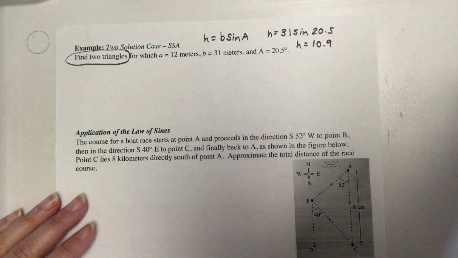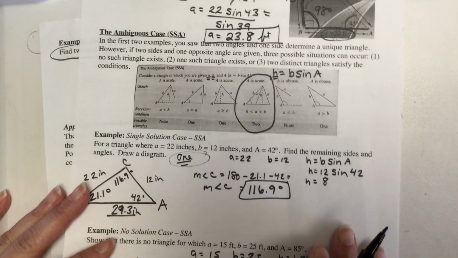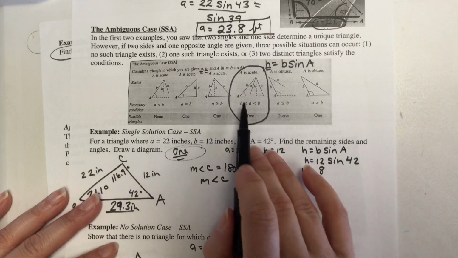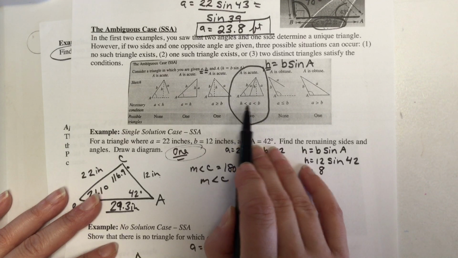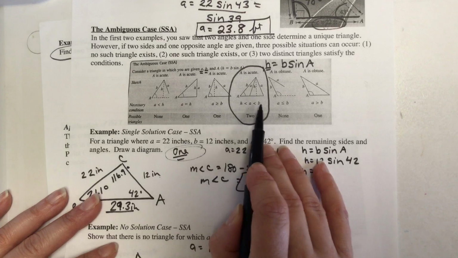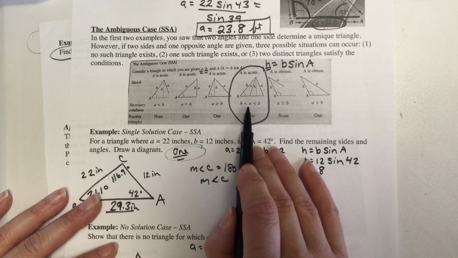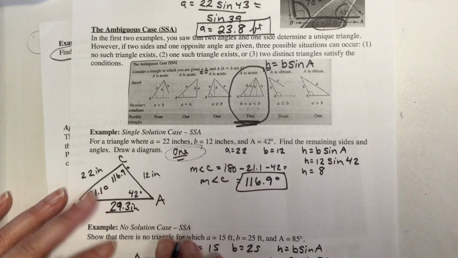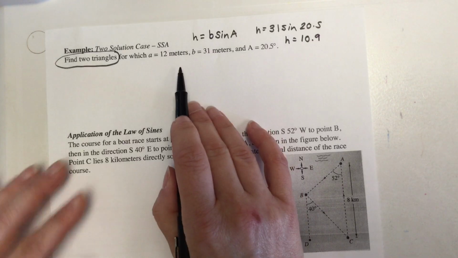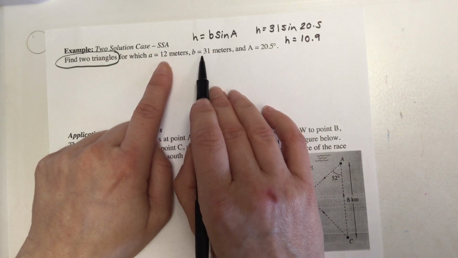Now remember, there is one scenario where you're going to have two solutions. That one scenario is if H is the smallest value, A is the middle value, and B is the largest. If it goes in that order, H is the smallest, A is the middle, B is the largest, then you have two solutions. And here, if you look, H is 10.9. That is the smallest.